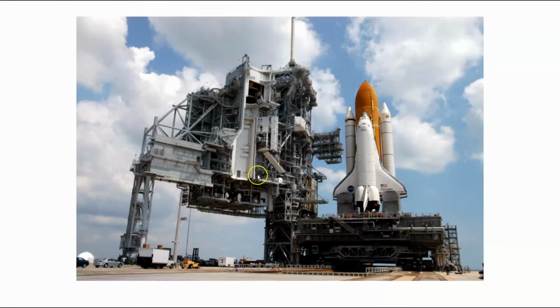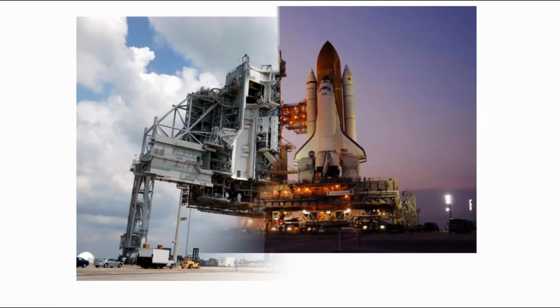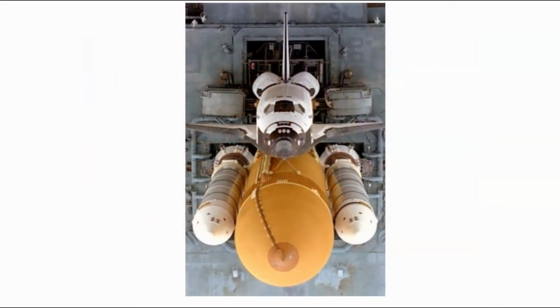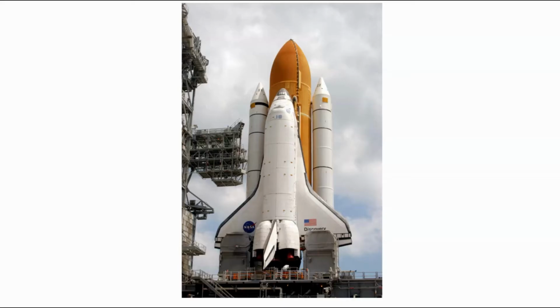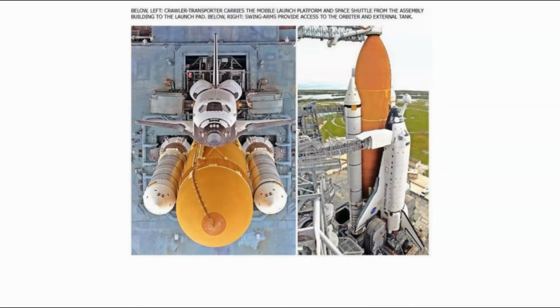And then the payload can be inserted. You don't insert it at the vehicle assembly building, just less weight, and so a little bit safer journey on the crawler transporter. And then it'll sit on the launch pad for several days. A great aerial shot here. And then side by side.